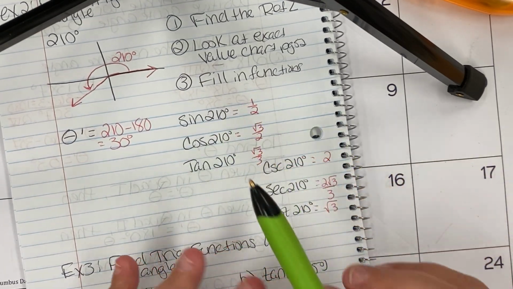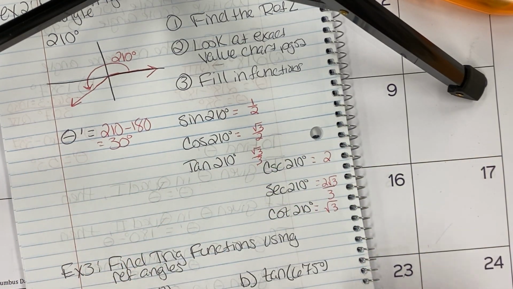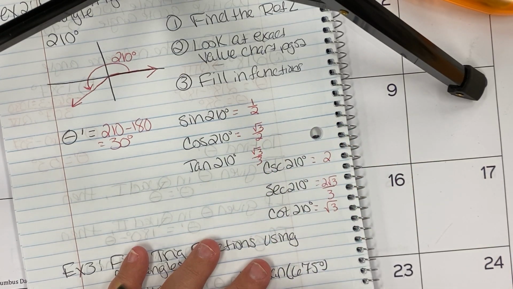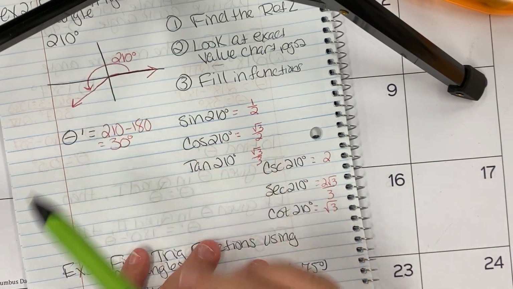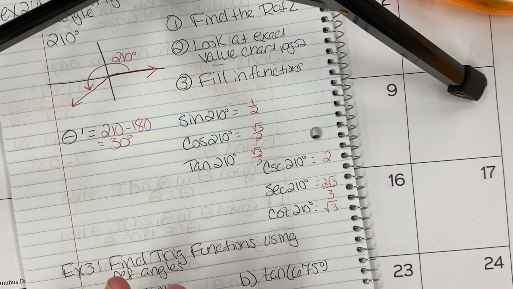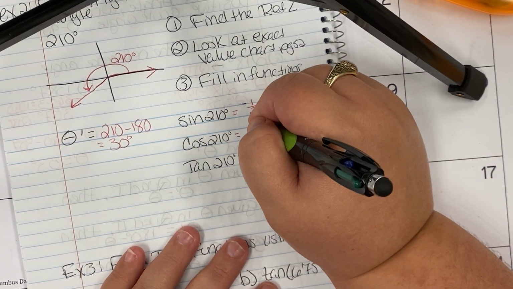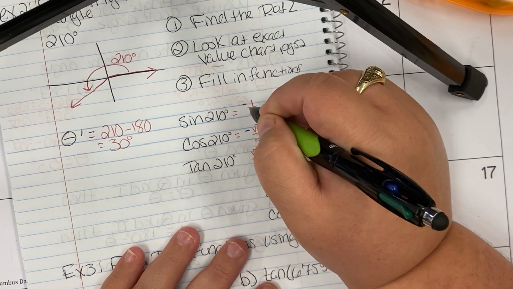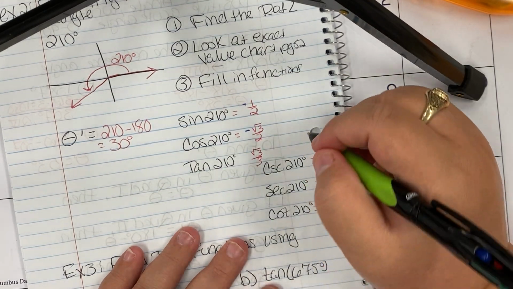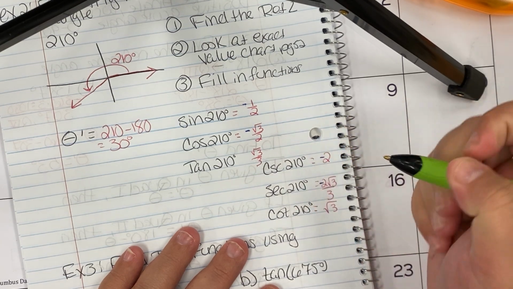Now, we're not technically dealing with 30 degrees. 30 degrees just gave me these values that I filled in. I'm dealing with 210 degrees. 210 degrees is in the third quadrant. Third quadrant angles have negative sine and cosine. So I'm just going to come through and throw a negative sign in front of my sine and my cosine values. And that means that their reciprocals are also negative.